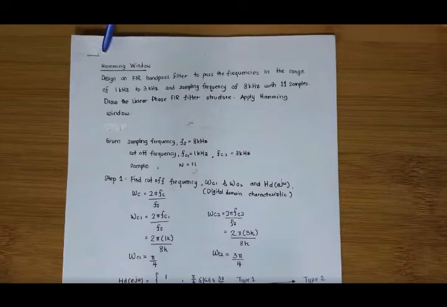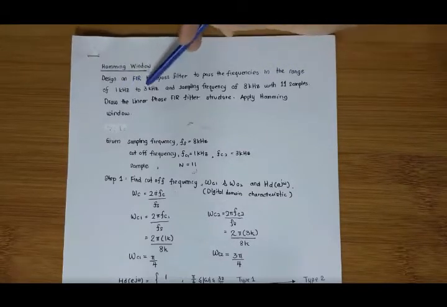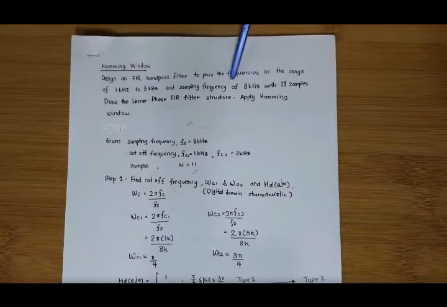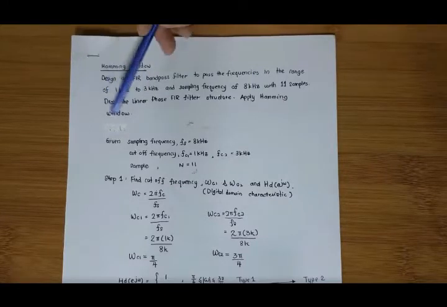Today we would like to discuss the FIR Hamming window. Design an FIR bandpass filter to pass the frequency in the range of 1 kHz to 3 kHz and sampling frequency of 8 kHz with 11 samples. Draw the linear phase FIR filter structure. Apply the Hamming window. Okay.